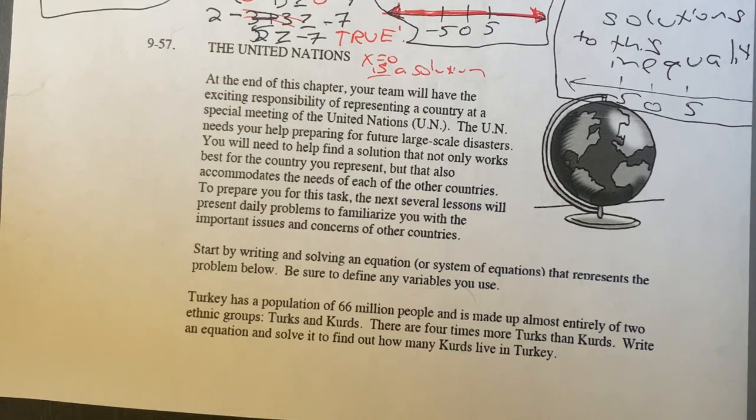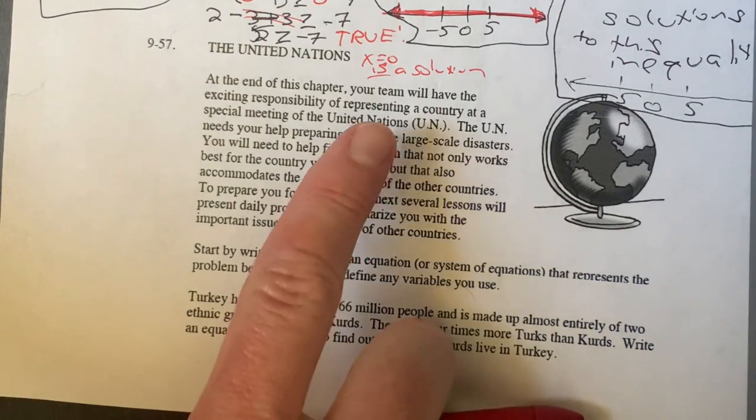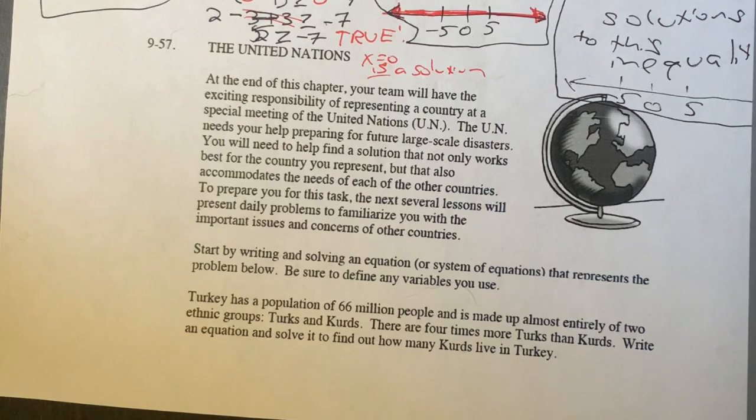You're always dealing with inequalities in the world, so might as well take one of the biggest organizations governing the world into consideration here. So at the end of the chapter, your team will have the exciting responsibility of representing a country at a special meeting of the United Nations. So very nice. The UN needs your help in preparing for future large-scale disasters. You will need to help find a solution that not only works best for the country you represent, but that also accommodates the needs of each of the other countries. To prepare for this task, the next several lessons will present daily problems to familiarize you with the important issues and concerns of other countries.